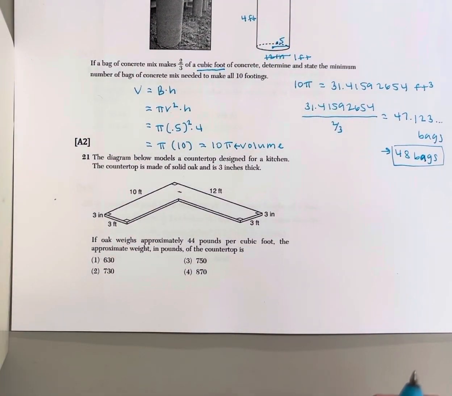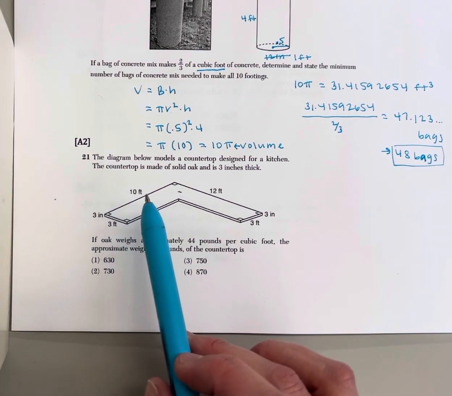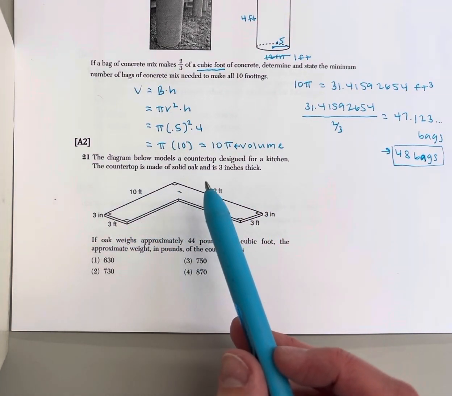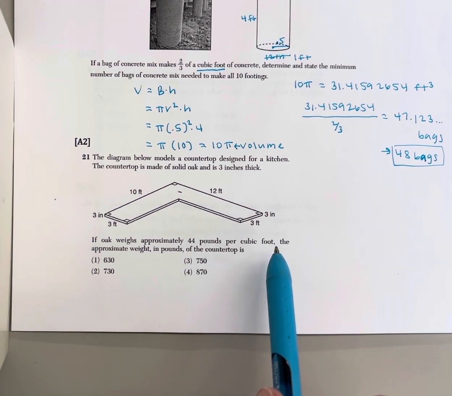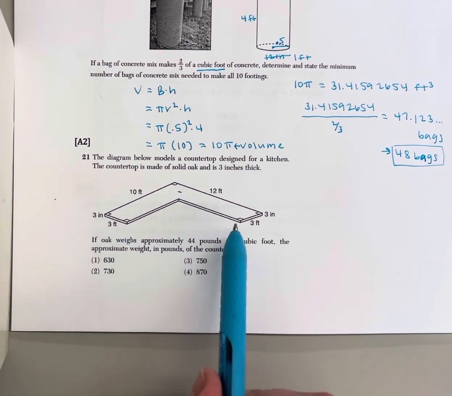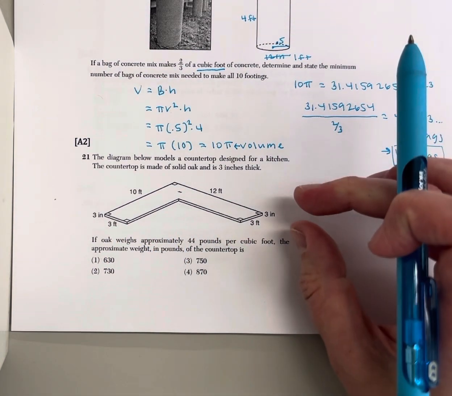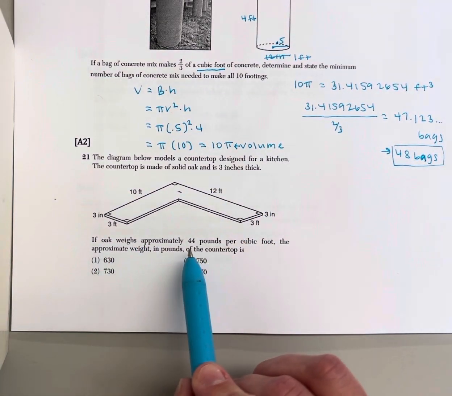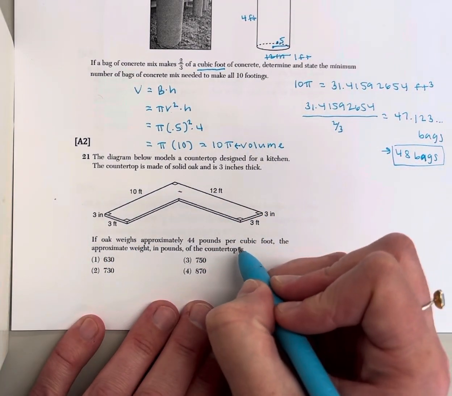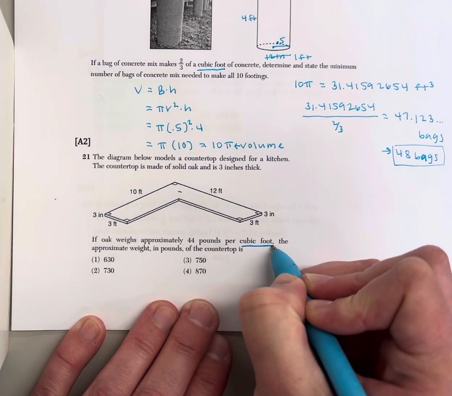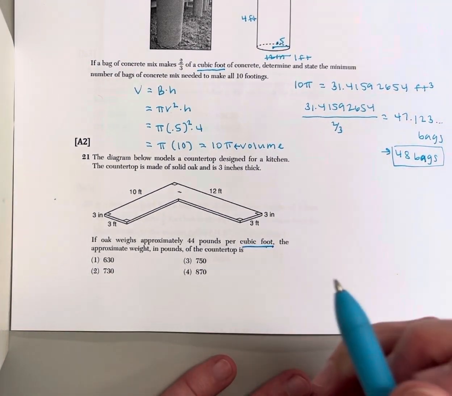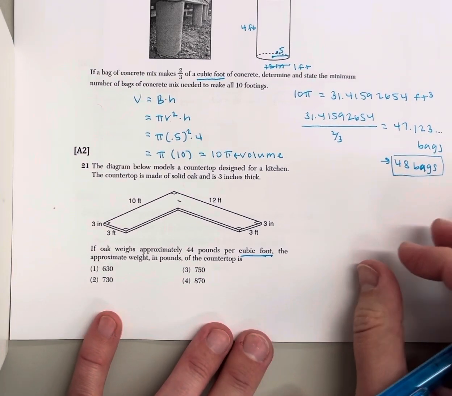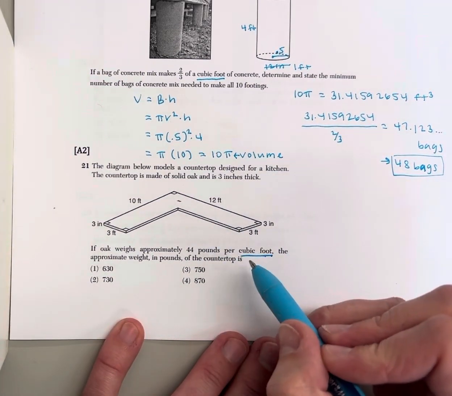All right, how about the next one? It says the diagram below models a countertop designed for a kitchen. The countertop is made of solid oak and is 3 inches thick. So notice we've got 3 inches for the height, and then we're in feet here. If oak weighs approximately 44 pounds per cubic foot, so here's feet, so we want everything to be in feet. The approximate weight in pounds of the countertop is, all right, so we want everything to be in feet.